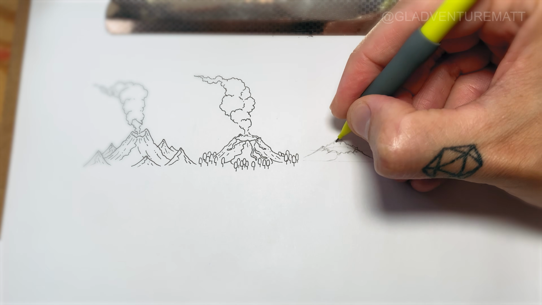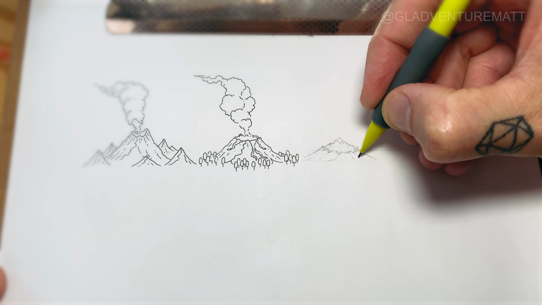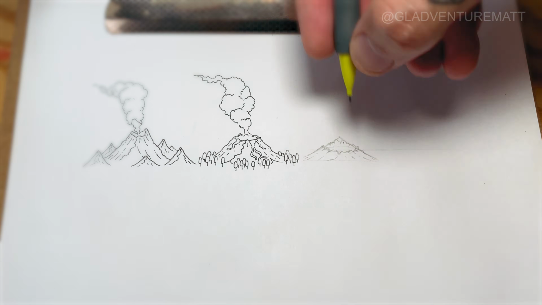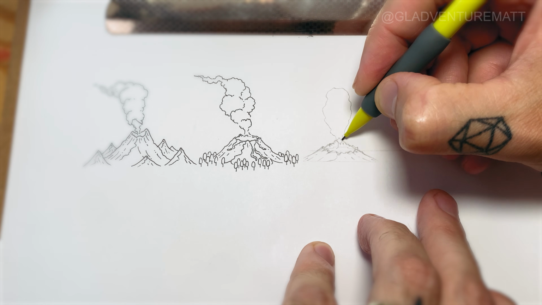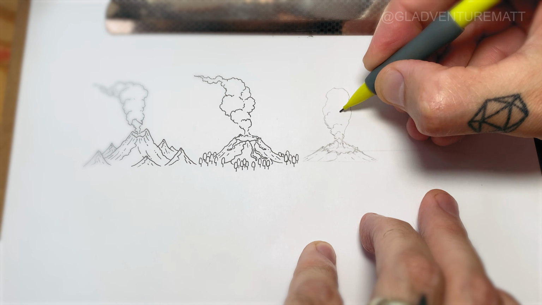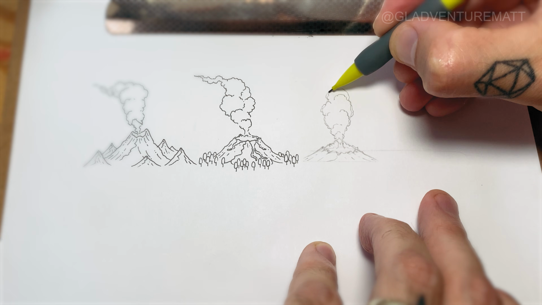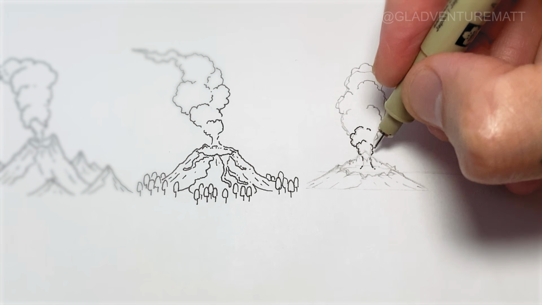And I also keep that same visual workflow with creating that bit of texture ridge line on the mountainous exterior of this volcano, as well as that sort of same ash cloud look. All right, and I'm happy with it. Let's trace over it with some ink.